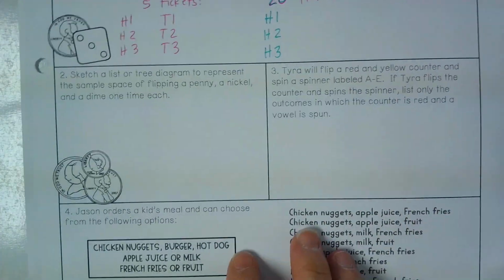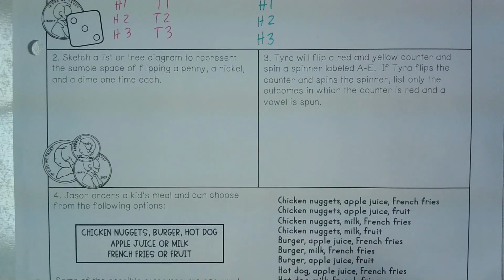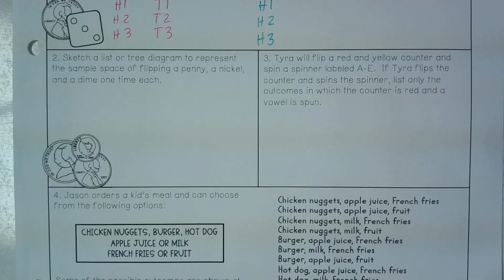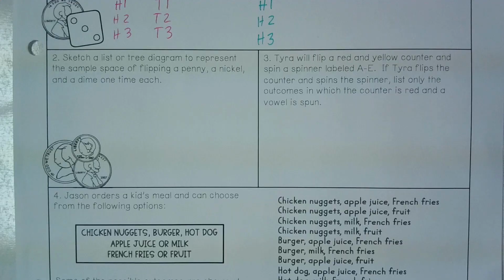Alright, let's look at 2 and 3. Alright, sketch a list or a tree diagram to represent the sample space of flipping a penny, a nickel, and a dime 1 time each. Okay, interesting.